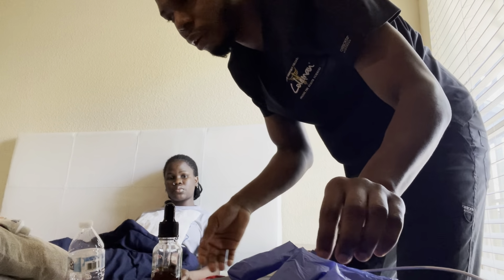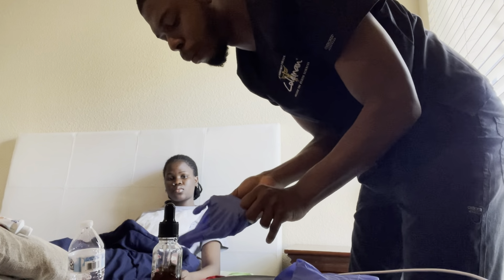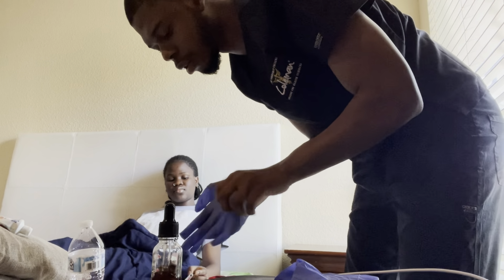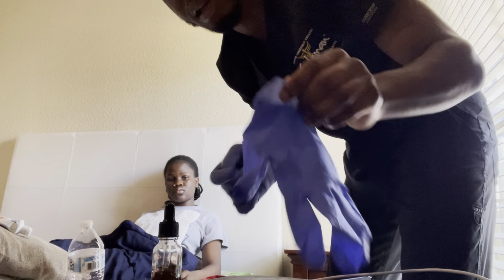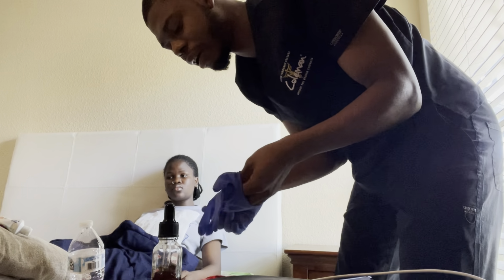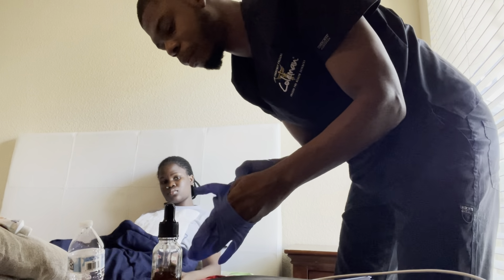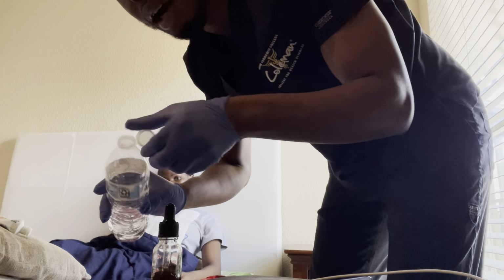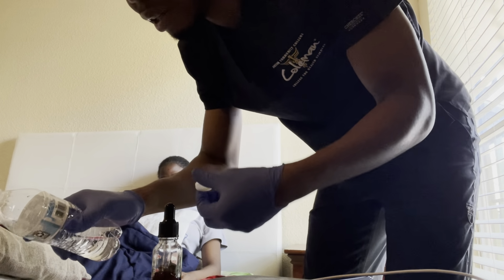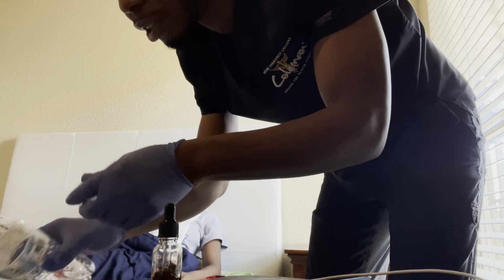After that, I will put on my gloves, my gown, my face shield, in order to prevent splashing. I will pour about 100 milliliter of normal saline into the basin.